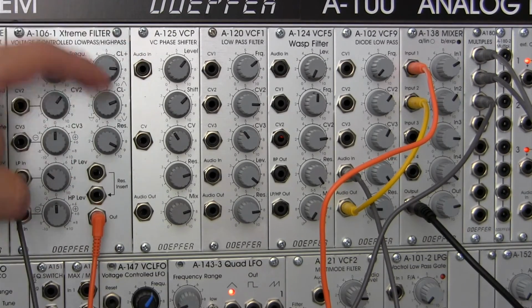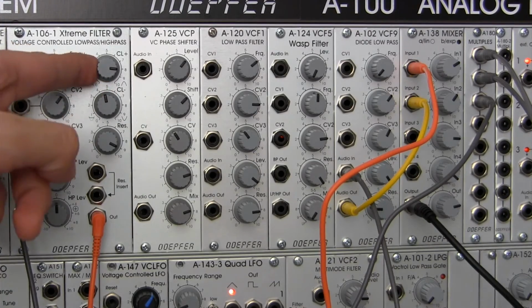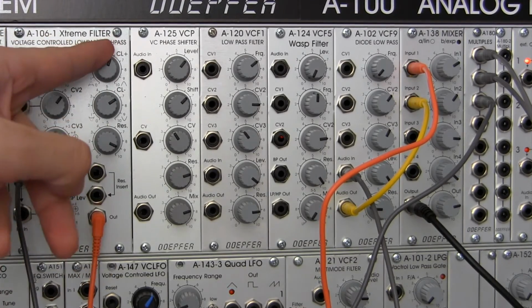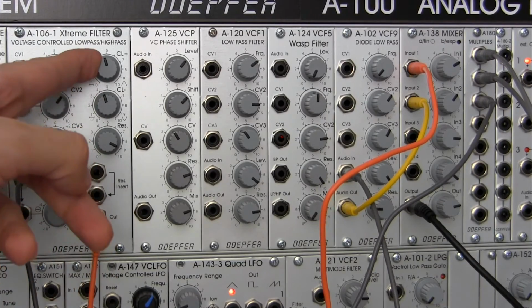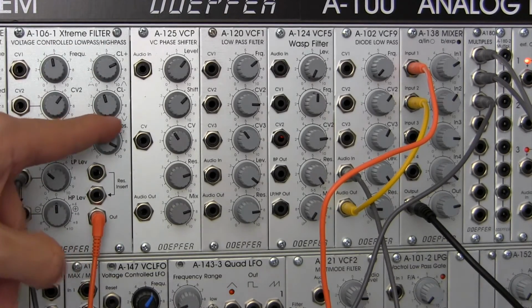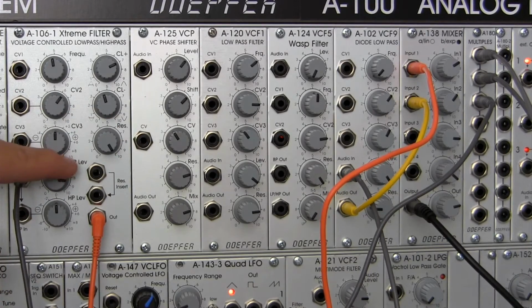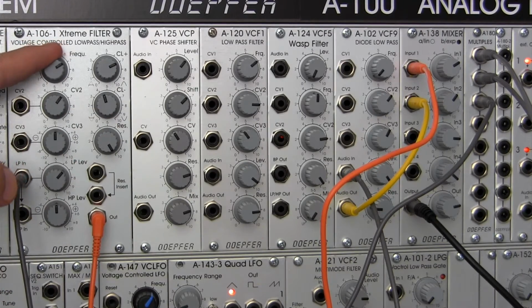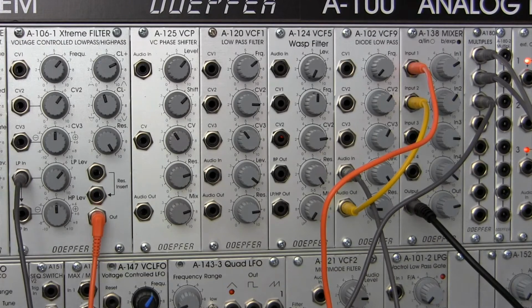Adjusting the clipping a little bit. So as you can hear, this one definitely has its own style.